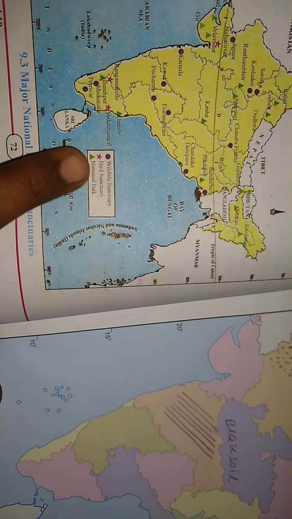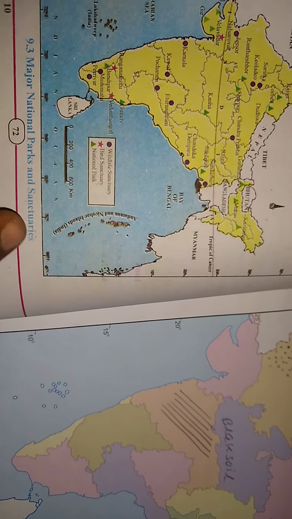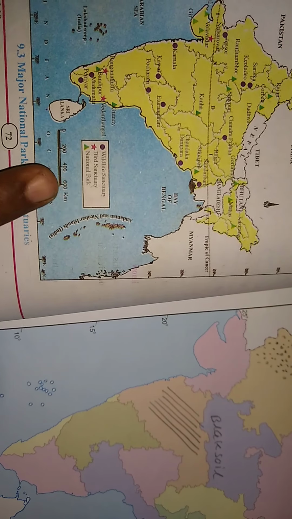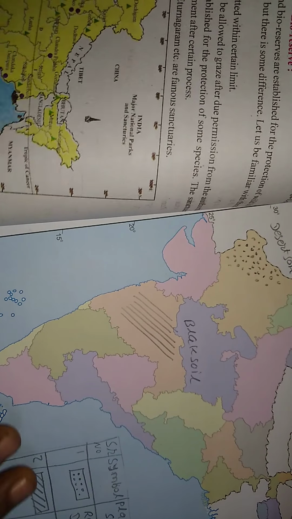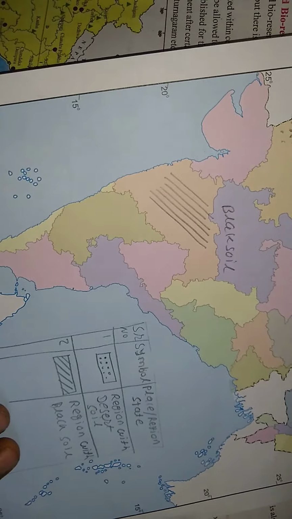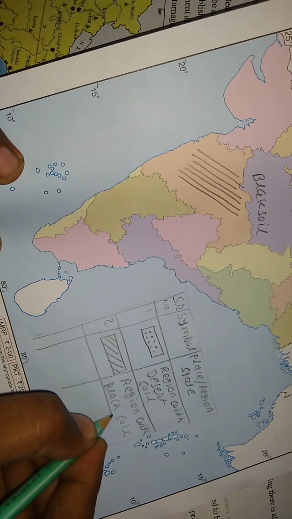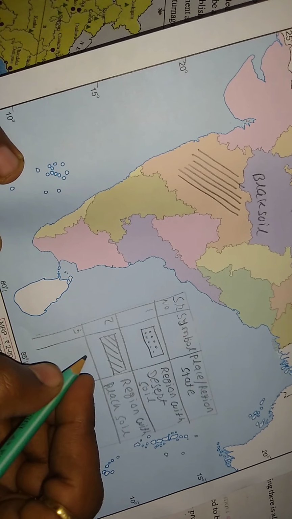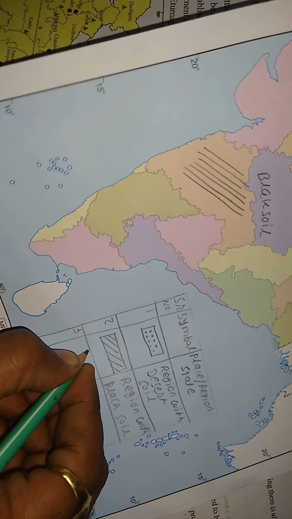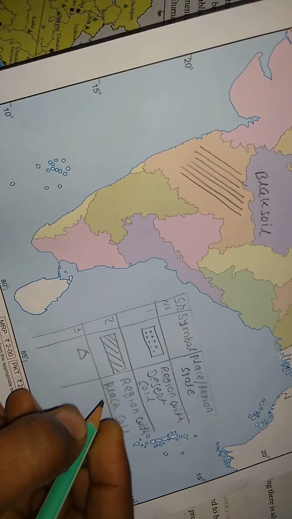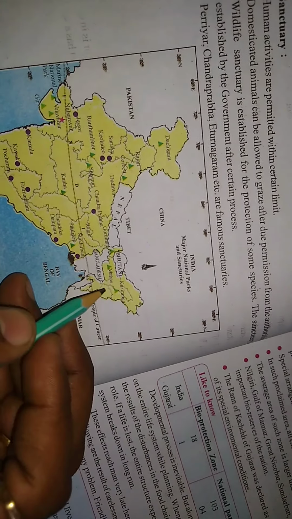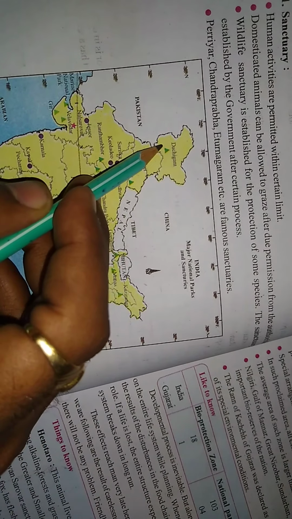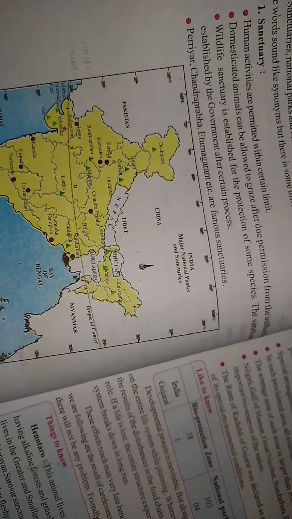Here in the legend area, you can see only one symbol is there. Whenever it is asked about wildlife sanctuary, bird sanctuary, national park, remember one symbol. Okay, so here we go with national park first. Say for example, we put a triangle as a national park, and two frequently asked national parks are Kaziranga and Dachigam. So we will point out that.